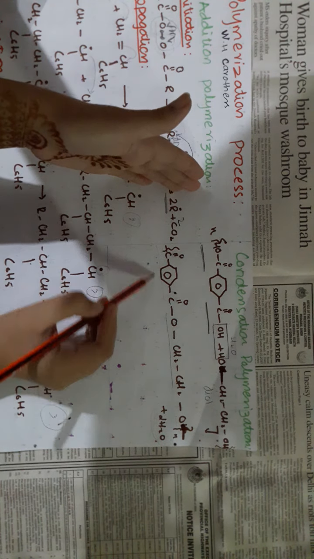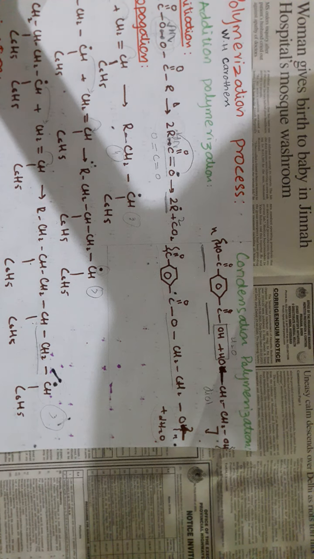So this process is known as condensation polymerization, in which we join two molecules and there is a release of a small molecule like water.